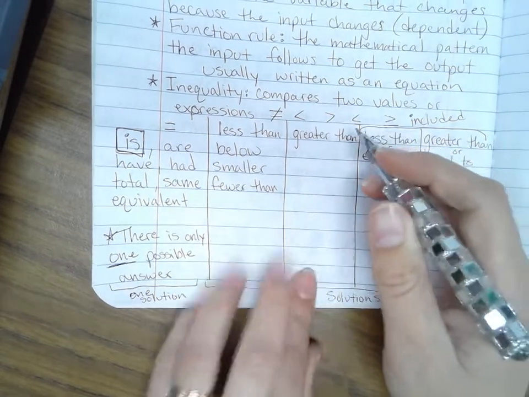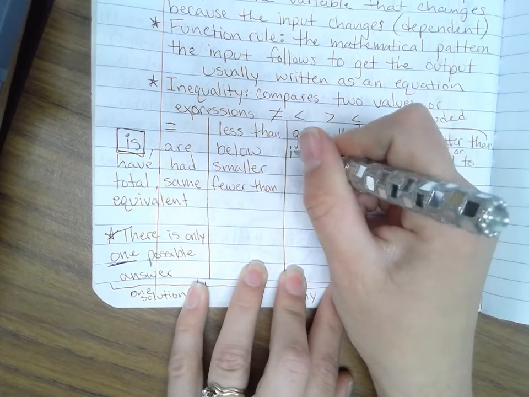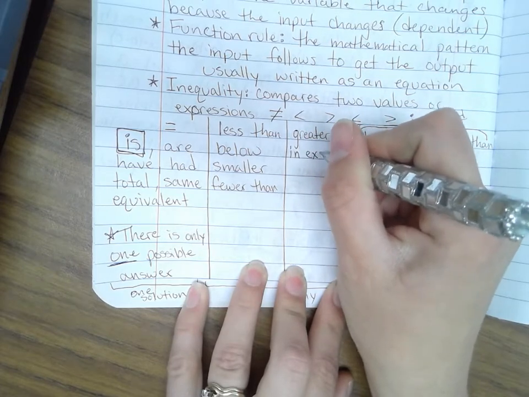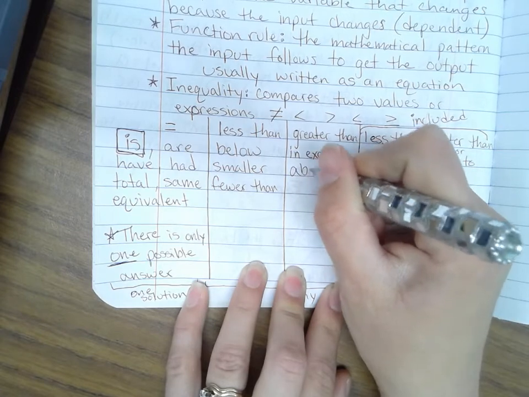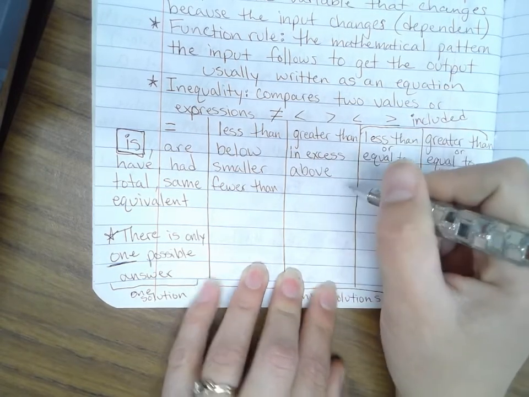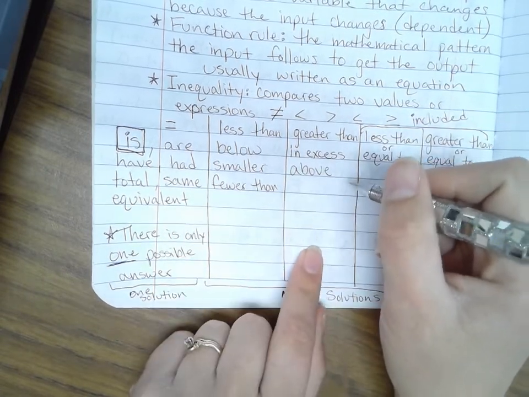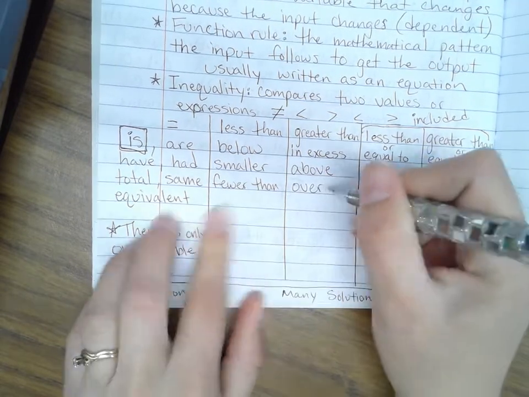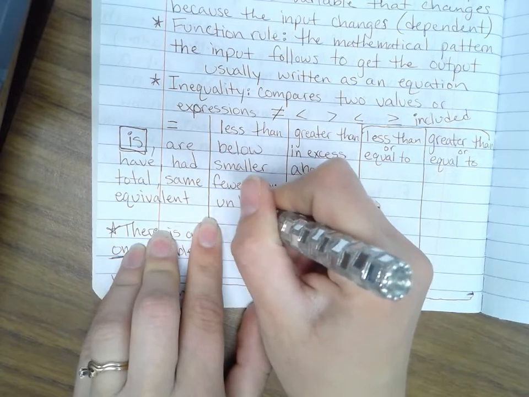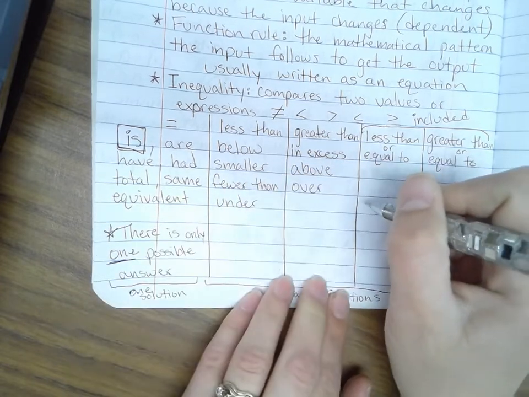Okay, greater than might be in excess. So we're saying above would be another one. We're not including the number we're talking about in this. Over. Under here, let's write under.